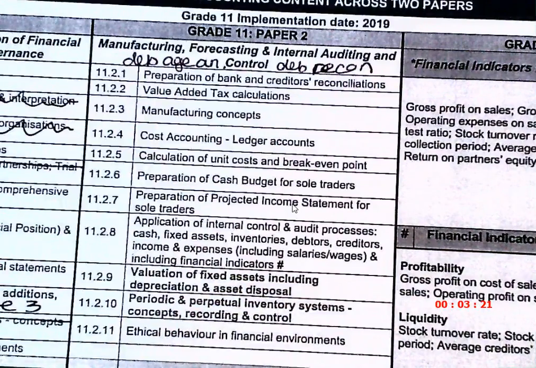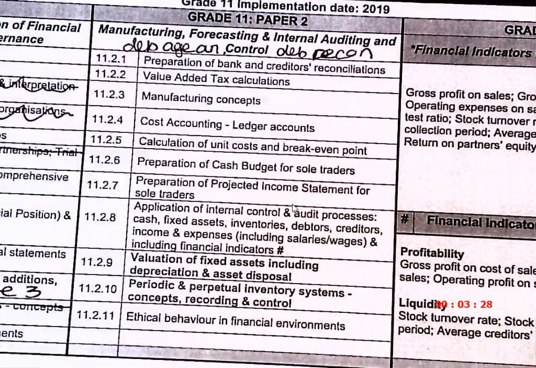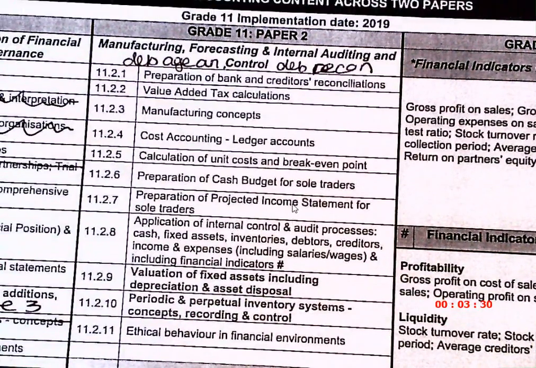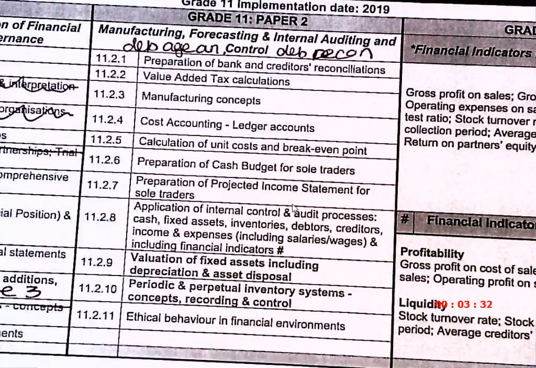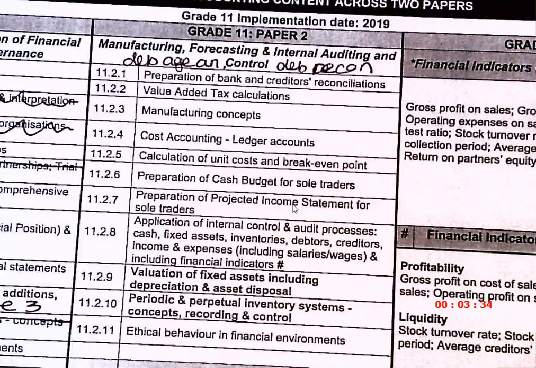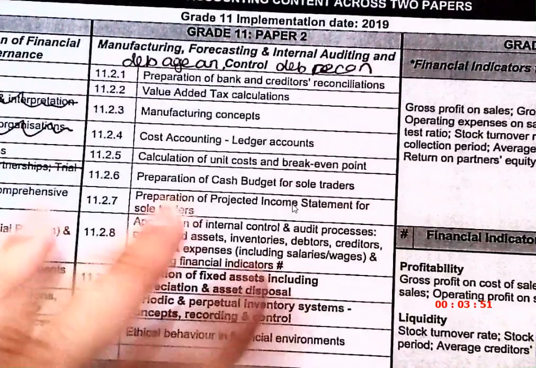Now, when we talk recons, your bank, your debtors and creditors can be the internal one where you have the control and the list. Your bank and your creditors can also be the internal versus the external, meaning your books and a statement from a third party, an external party. Okay? So make sure you can do that.